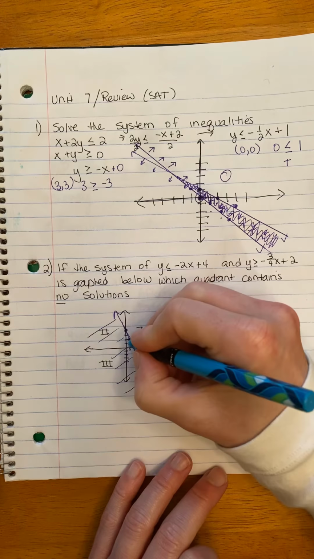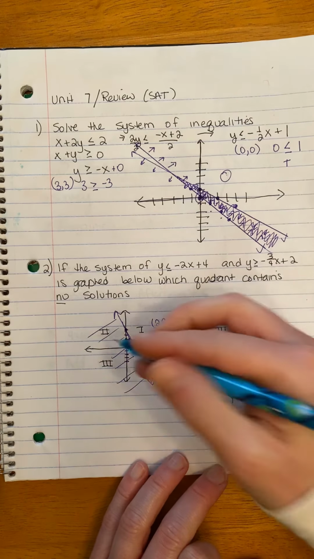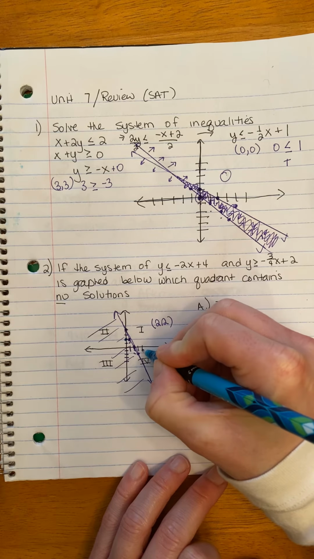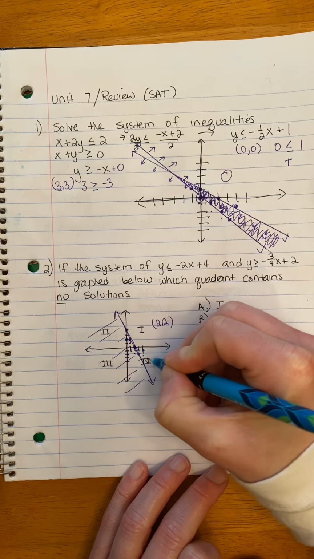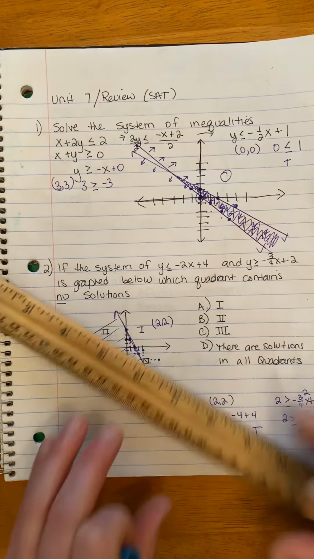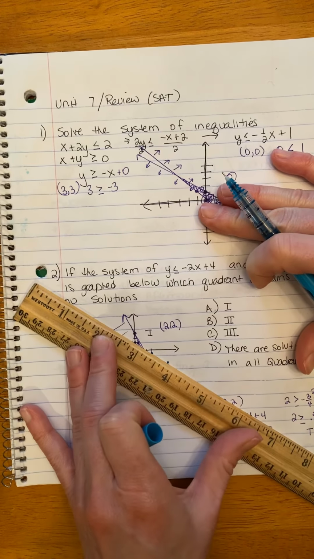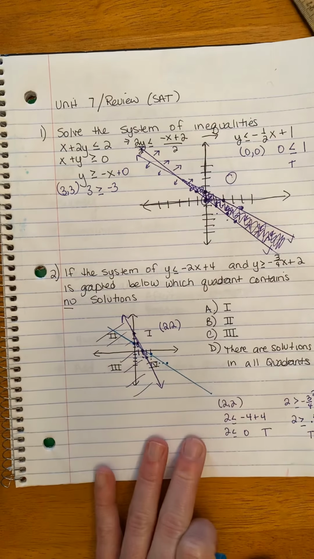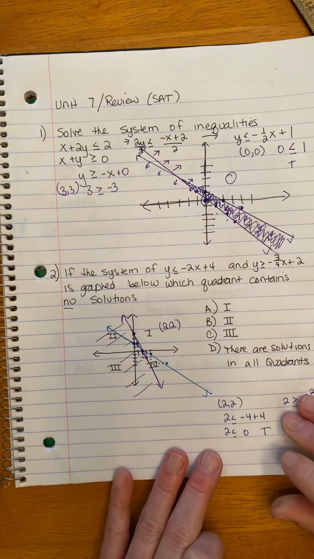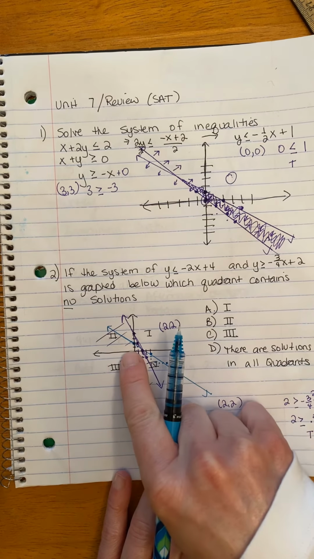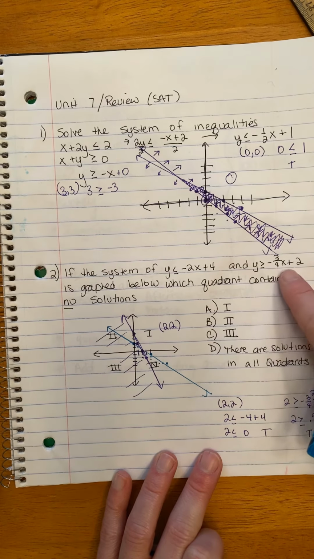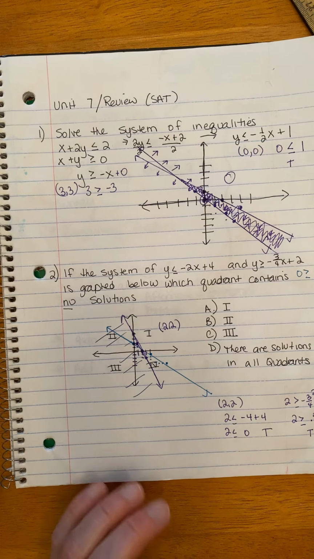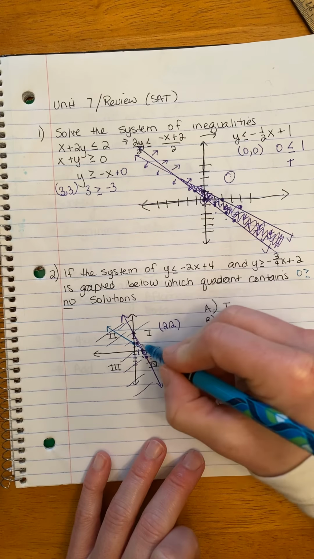This has a y-intercept of 2 and a slope of negative 3/4, so down 3 over 4. I'm kind of doing an estimate here. And I have (0, 0), and I check: is 0 greater than or equal to 2? That is false, so I'm shading above this line.